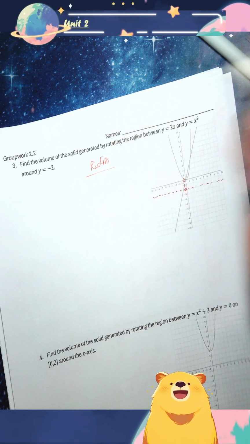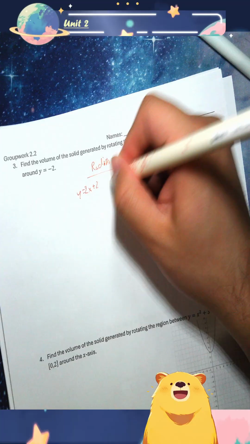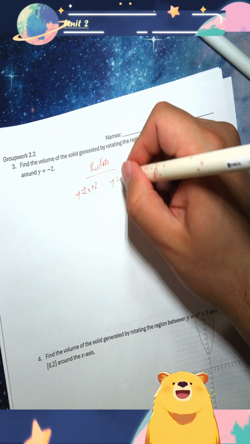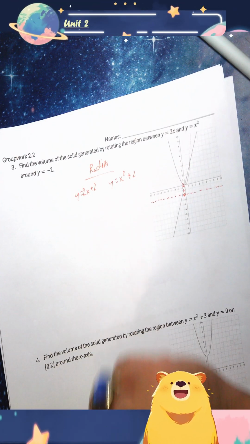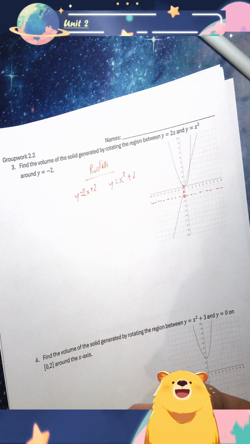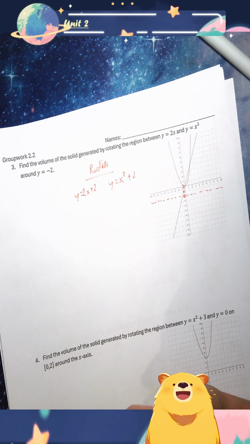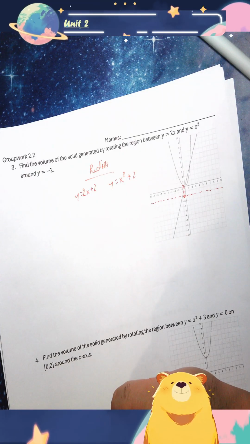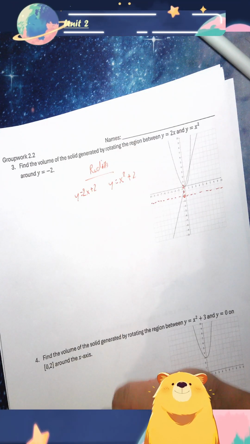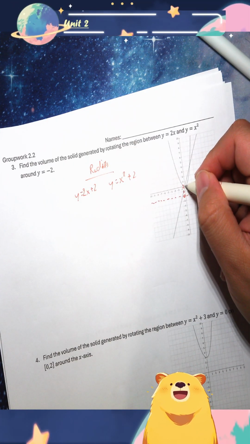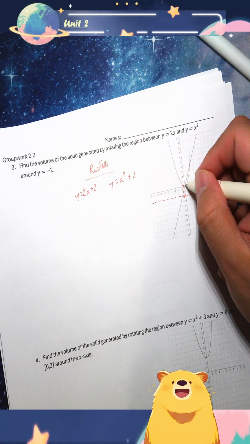The radius for both of these is y is equal to 2x plus 2, and then y is equal to x squared plus 2. So we're just moving it up 2, okay. And then from here, I'm just double checking because if that's true, then this coordinate right here is going to be 0, 2, yeah, okay, cool.